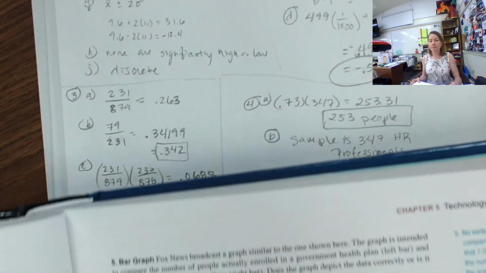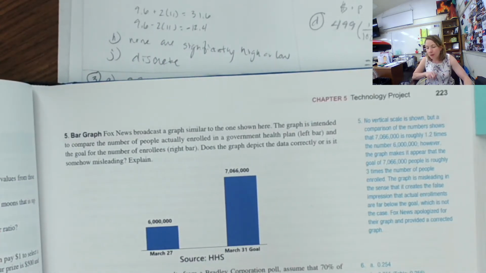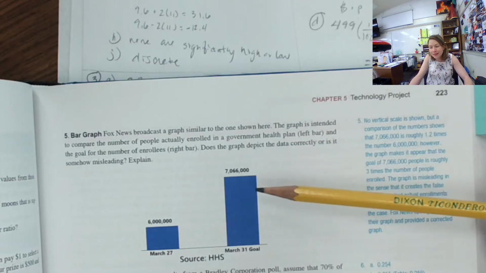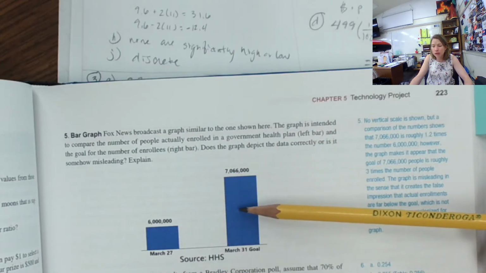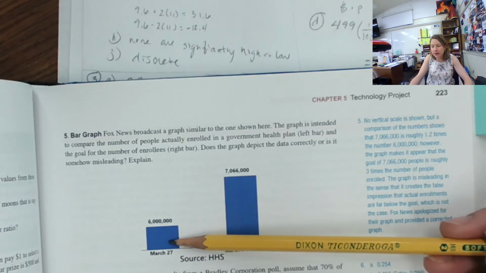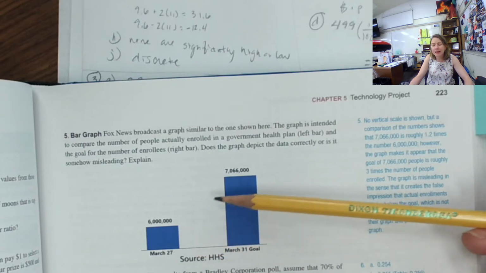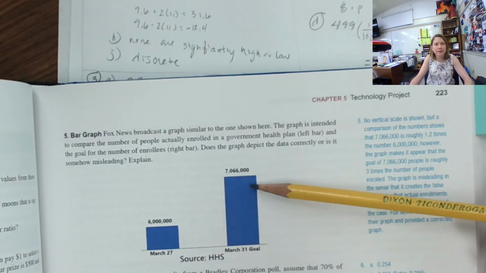Number 5, we've got a misleading bar graph. If I'm looking at this, it doesn't even really matter what it's about. But as I'm looking at it, this is 6 million. This is 7 million. This looks like it is a huge, huge difference.